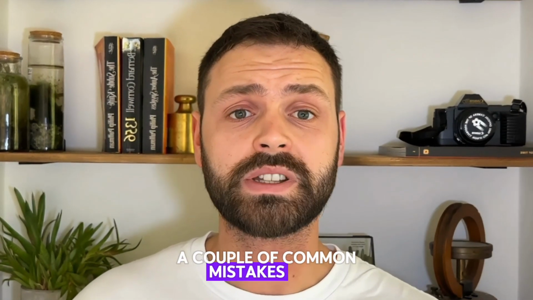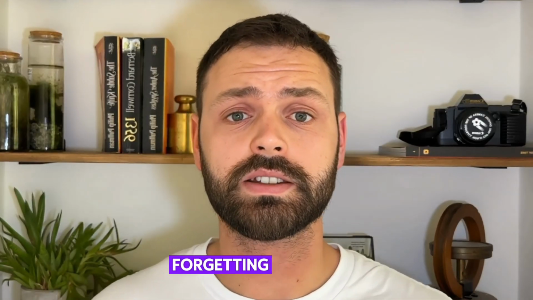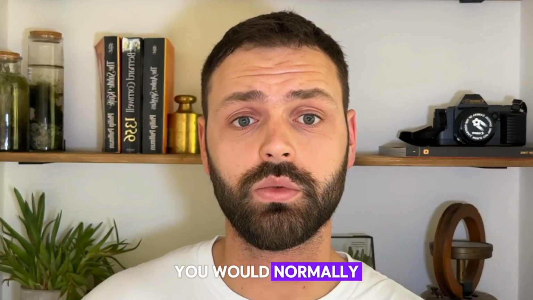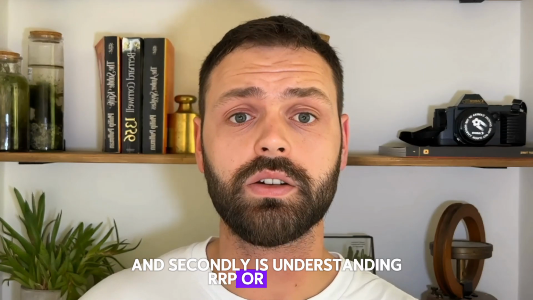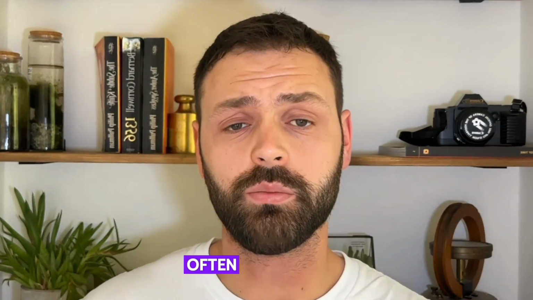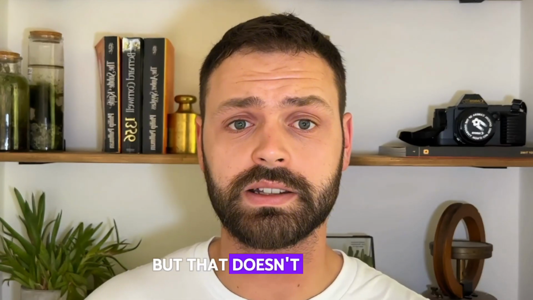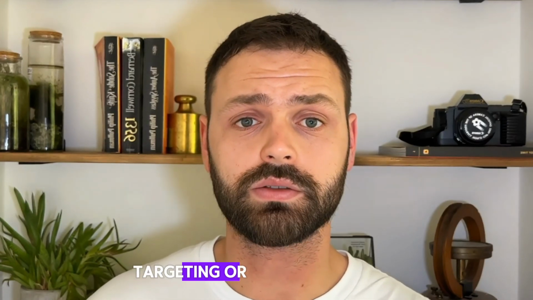A couple of common mistakes I see with this type of calculator is, firstly, forgetting to use the return rate. This is really important, particularly in fashion brands where you get a lot more returns than you normally would, and you have to account for those. And secondly, understanding RRP, or the value of the product itself. Often people will use a global AOV here, but that doesn't account for different products, targeting or setup structures.